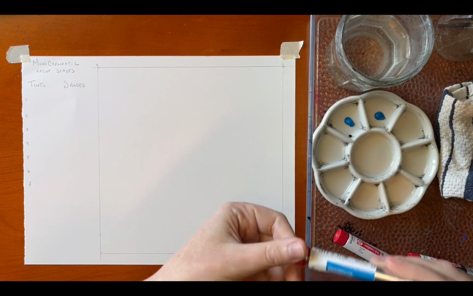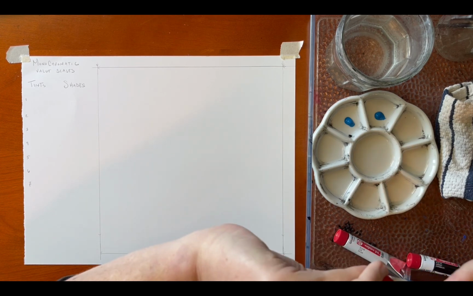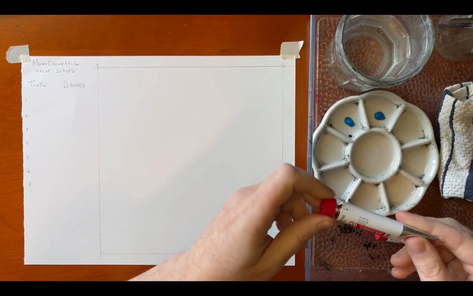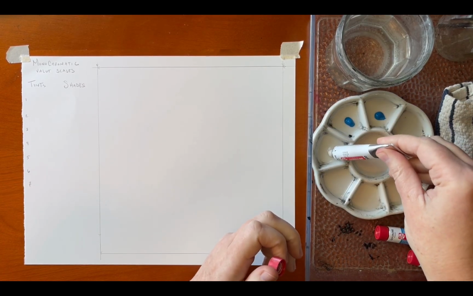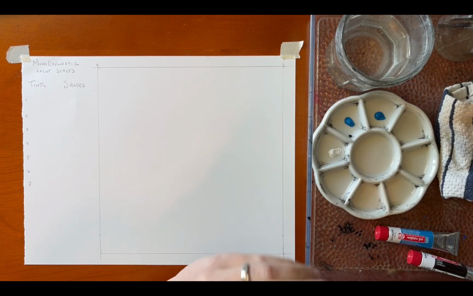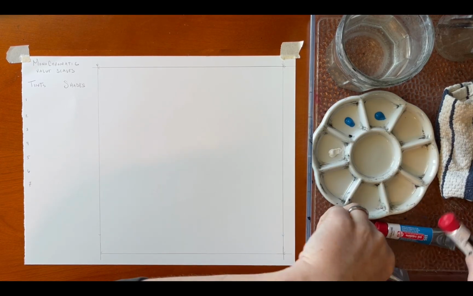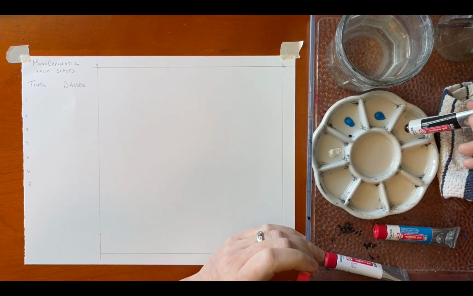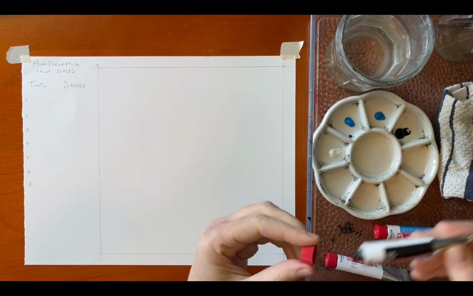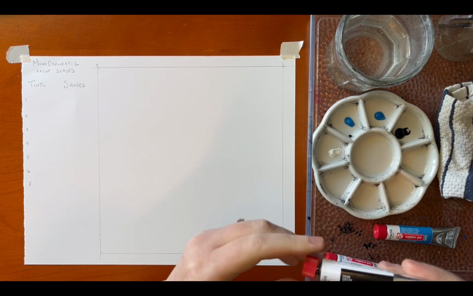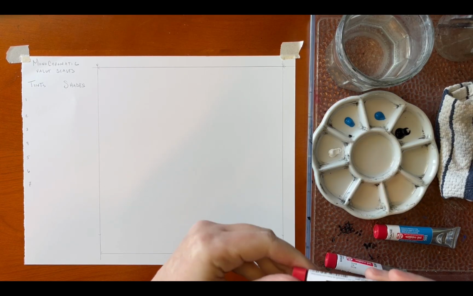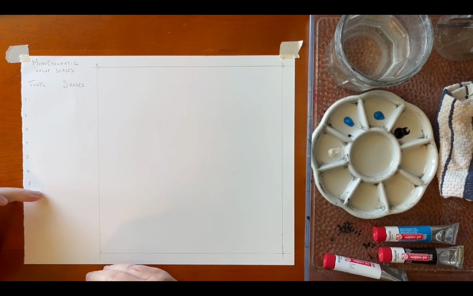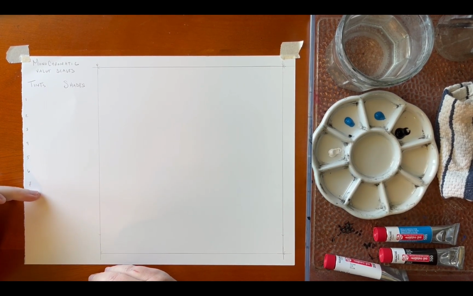And again, I'm just squeezing out a little bit so I don't waste any. And then I have white that I'll put in another palette well, and black. So I'm gonna start with the tints, which is the white. And remember, with mixing with white, you just wanna add a little bit of the color to the white. So I'm gonna start with actually the lightest one and then get darker.